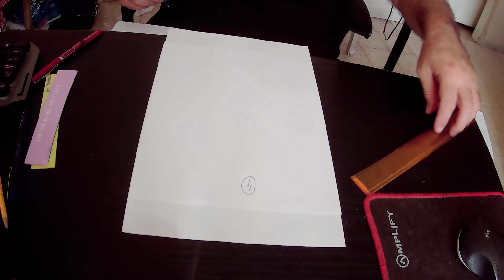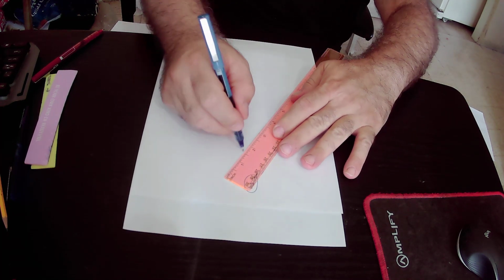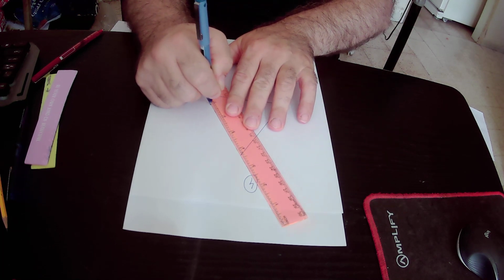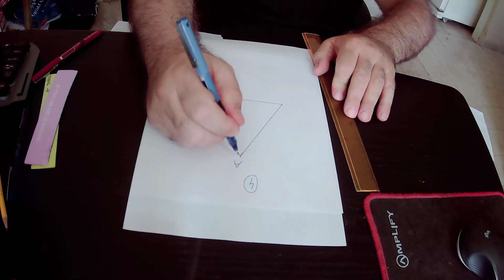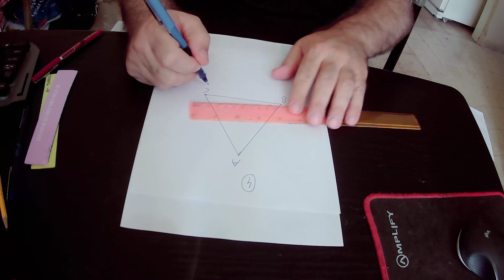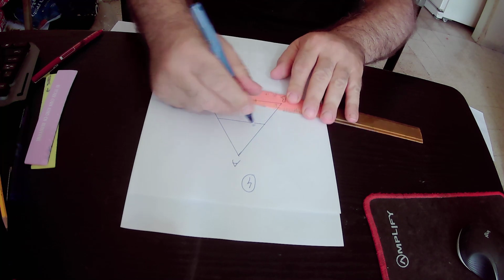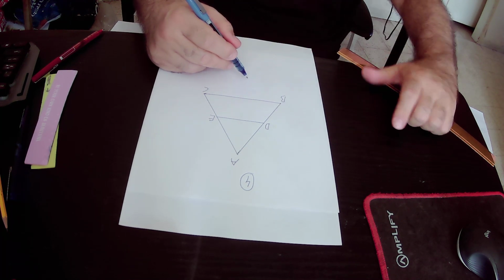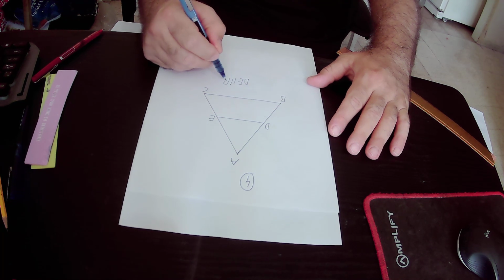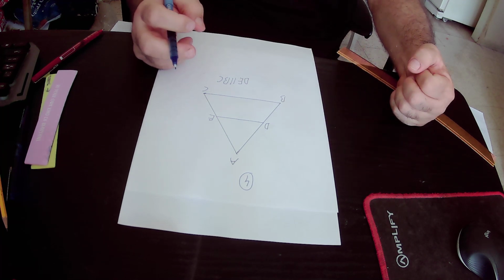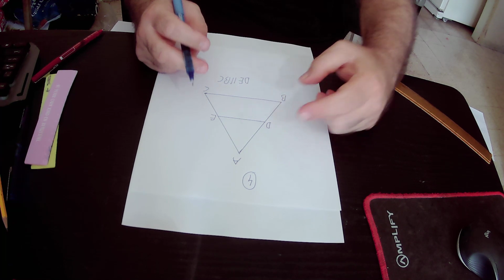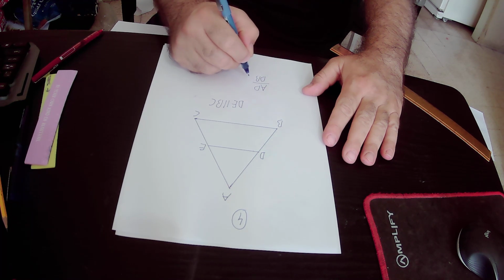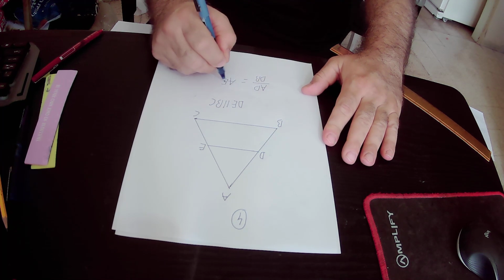If we have triangle ABC that could be any triangle, and we know that line segment DE is parallel to BC, then the following relationship exists between the sides of the triangle: AD over DB will be equal to AE over EC.